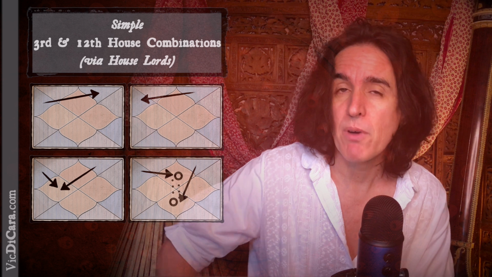So, for example, if you have the third lord in the 12th house, the 12th lord in the third house, or the third and the 12th lords joining each other, or the third and the 12th lords mutually aspecting each other, then you have the third and the 12th houses combining by this obvious avenue of their lords.